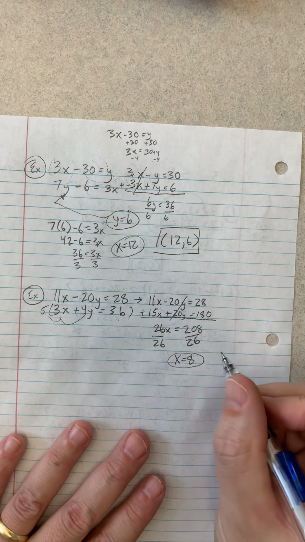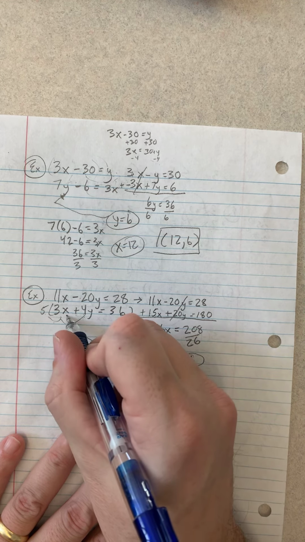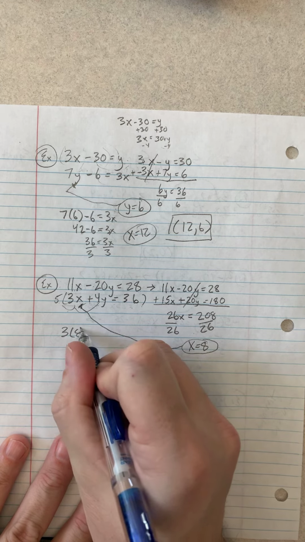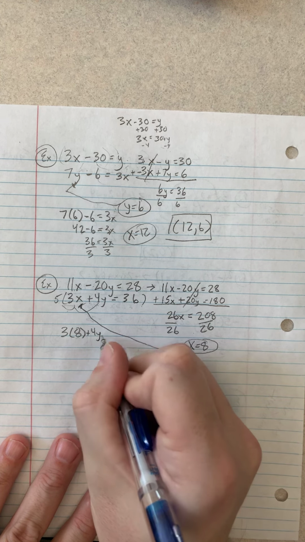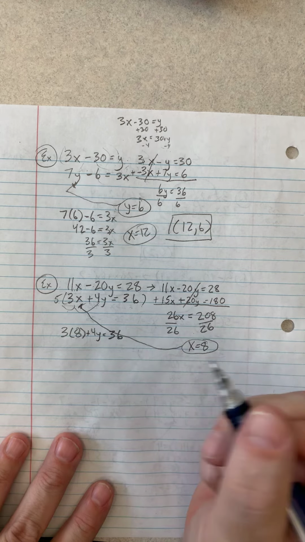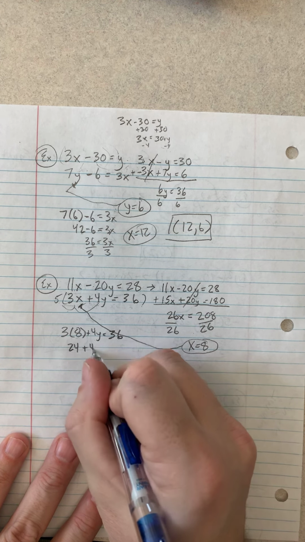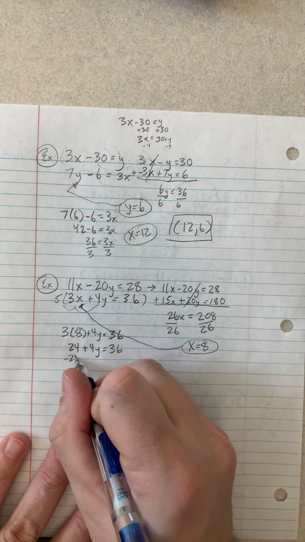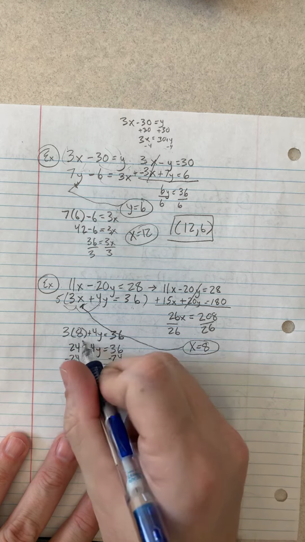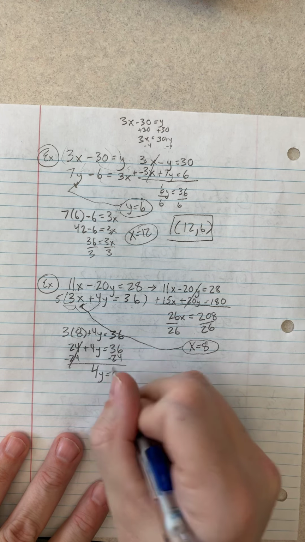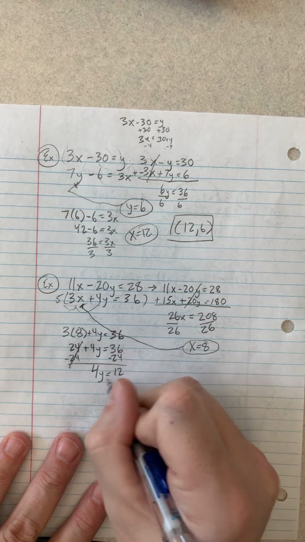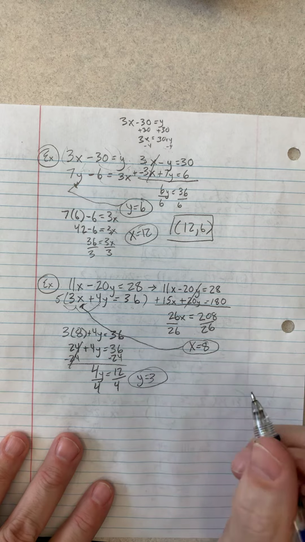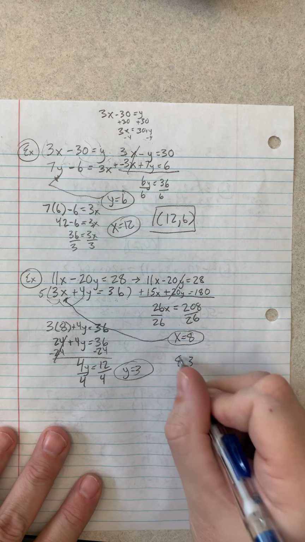I will take that 8, plug it into either equation, and solve for the other variable. 3 times 8 plus 4y is equal to 36. 24 plus 4y is equal to 36. I would subtract 24. That goes away. 4y is equal to 36 minus 24, is equal to 12. I would divide by 4. y then is equal to 3. I have the ordered pair 8, 3.